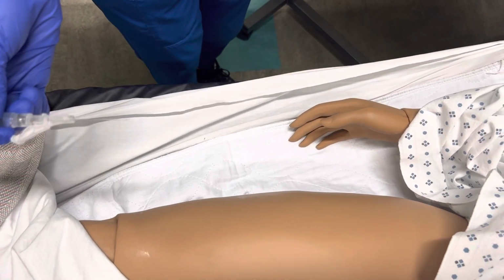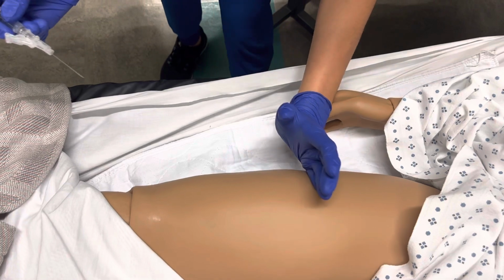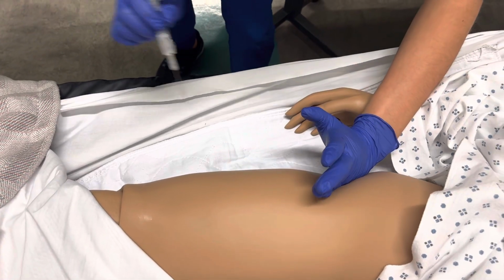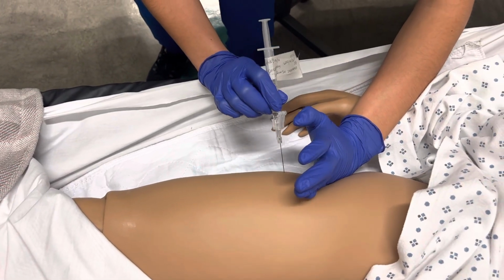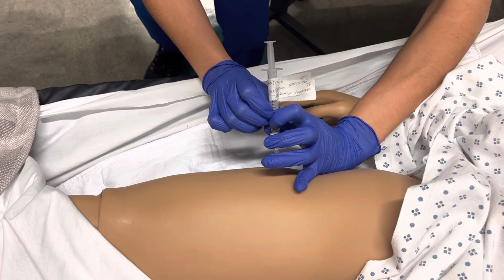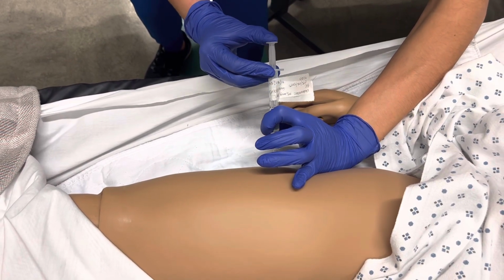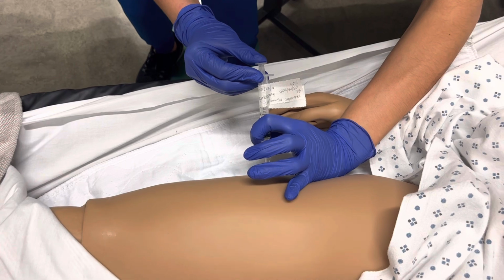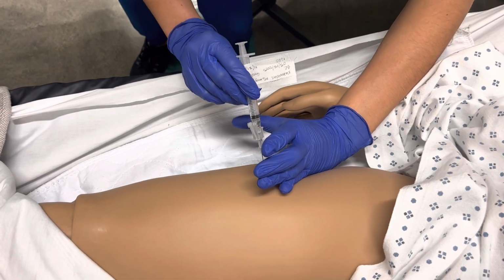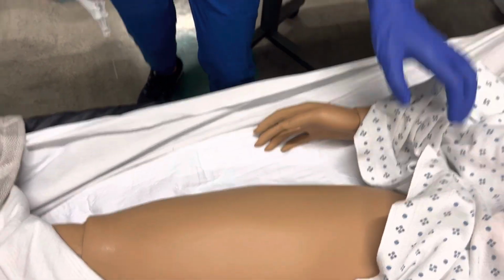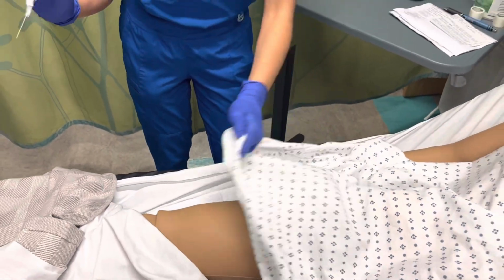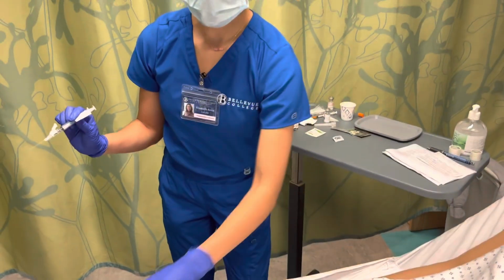And we're going to do the Z-track method. So I'm going to pull the skin and inject, stabilize, and inject our medication, pull out and release the skin. And I would safety this needle, but I'm going to recap it.